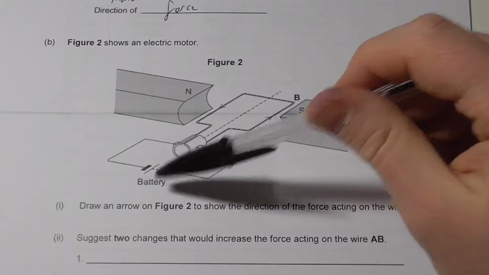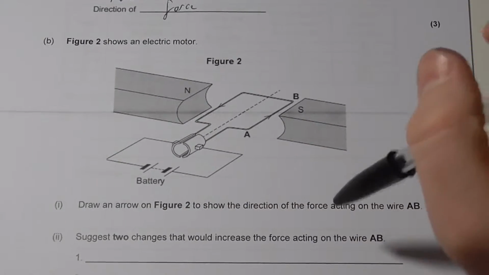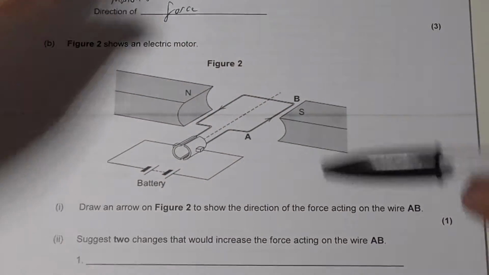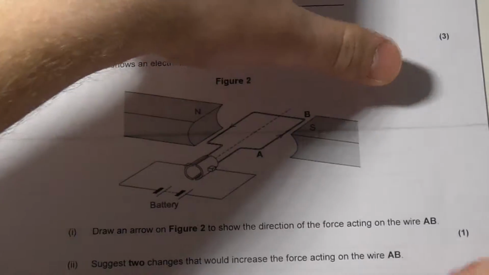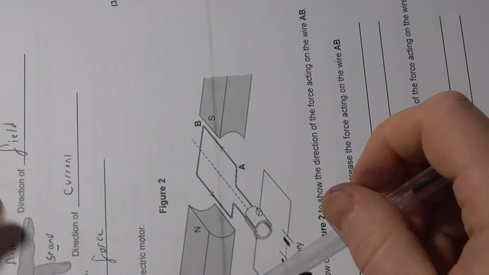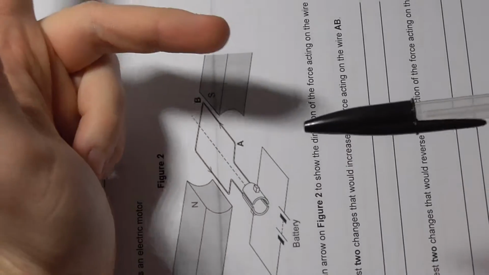So they want to draw an arrow on figure 2, direction A and B. Now these questions, when you're trying to do it, are quite awkward. So if you turn your entire exam paper, so north is at you and south is away, then it's a lot easier. Let me just quickly zoom out.